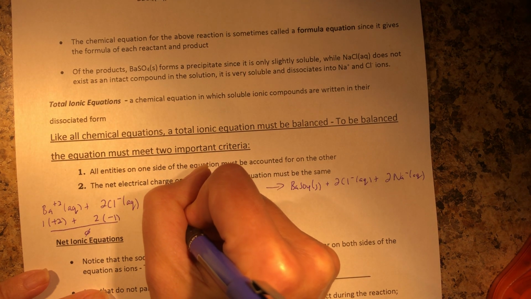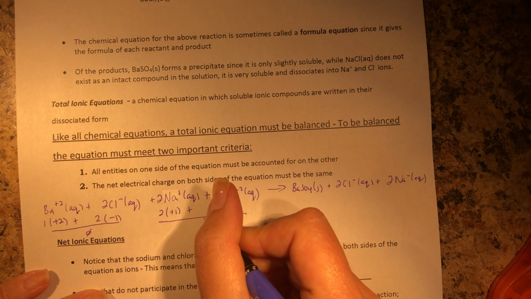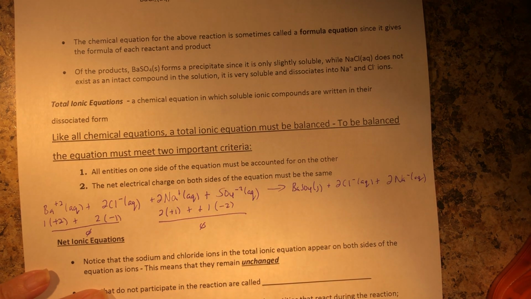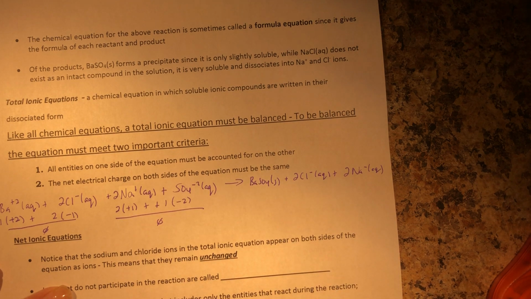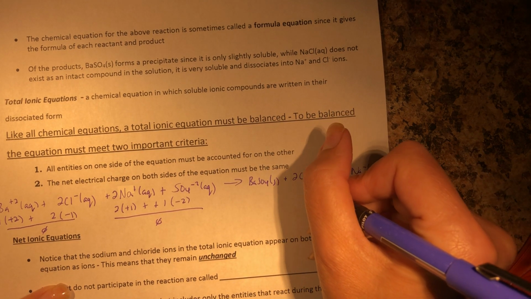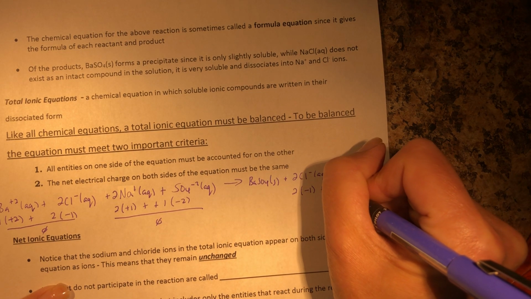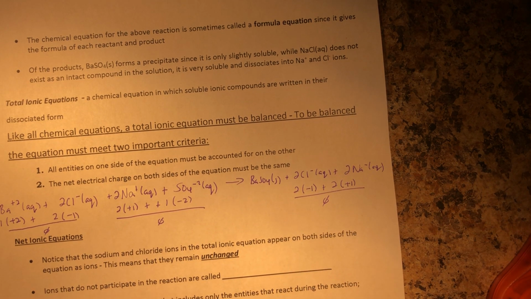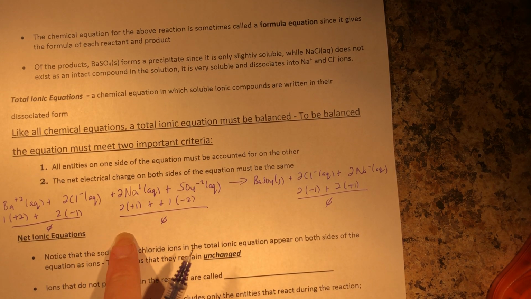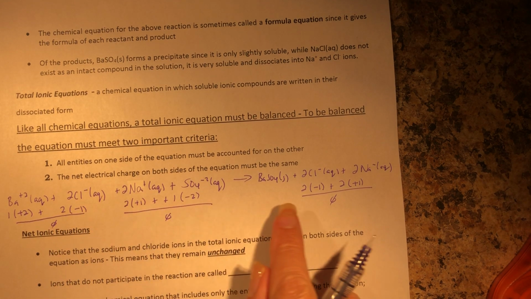Same thing for this one. So 2 times +1 plus 1 times -2. And if we add those together, that equals 0 as well. Barium sulfate does not break apart, so we don't have to worry about that. And let's do this for sodium chloride. So 2 times -1 plus 2 times +1, and we get 0 again. Good, so it does meet the criteria that the net electrical charge on both sides is the same, 0 and 0. Perfect. All right, so from here we will create a net ionic equation.